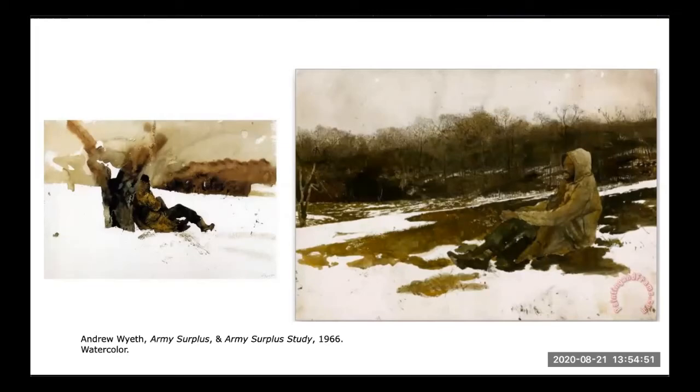Between this study for the painting Army Surplus and the actual painting, a lot has changed. In this study, Wyeth practiced with the most general aspects of the composition. When you're in a planning stage, I recommend thinking only about the biggest shapes of value and how they'll activate the composition. I assume there were some more studies created in between this study on the left and the final painting on the right, because he changed quite a bit.